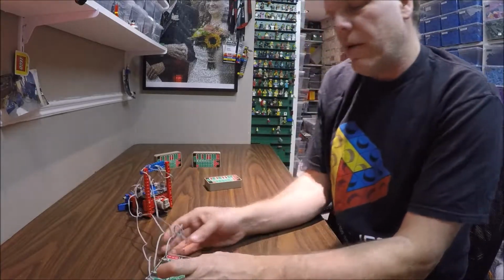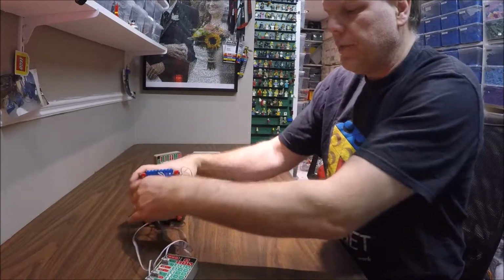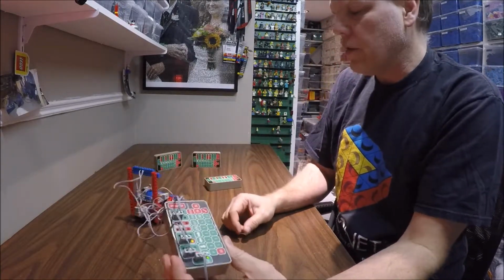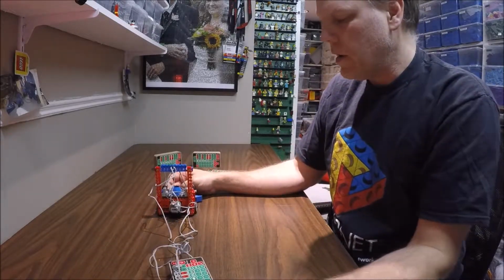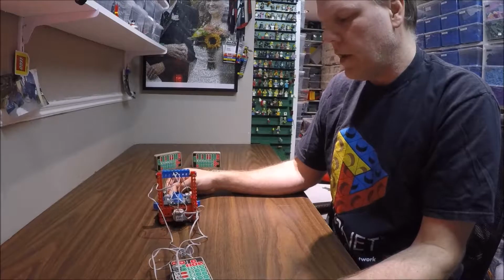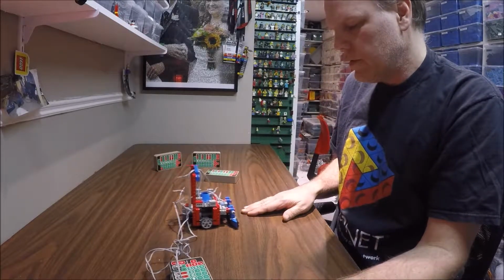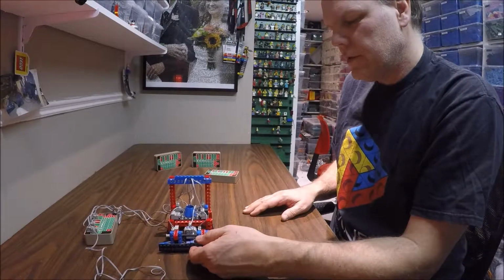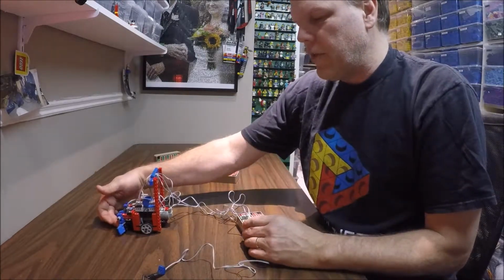Okay, so now, fingers crossed that this does what it's supposed to do. I'm going to hit go. It's going to go back, it's going to turn. So now she's going to go forward. And look at that, programmed. Huh. Well, that just makes me exceedingly happy.